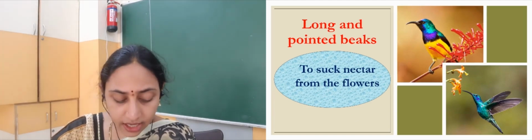Then long and pointed beaks. Birds like hummingbirds and sunbirds suck the nectar from the flowers. Because of that, they have long and pointed beaks.